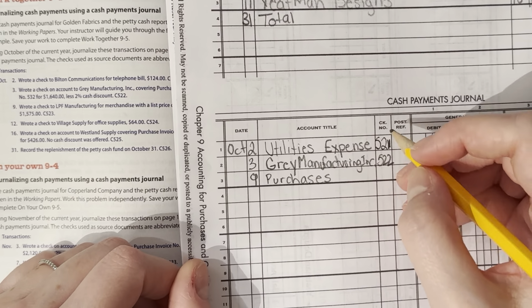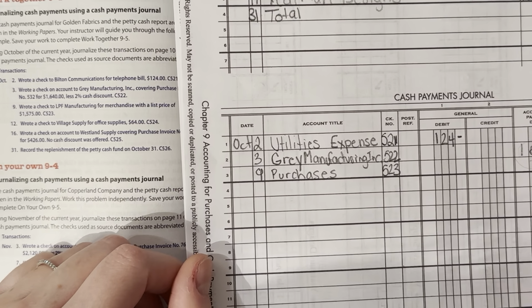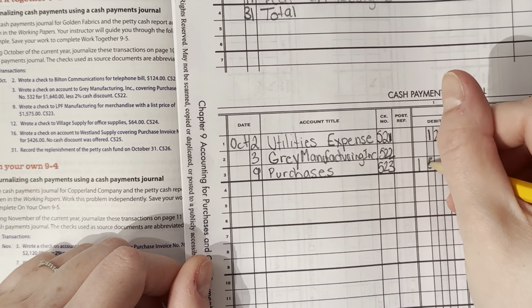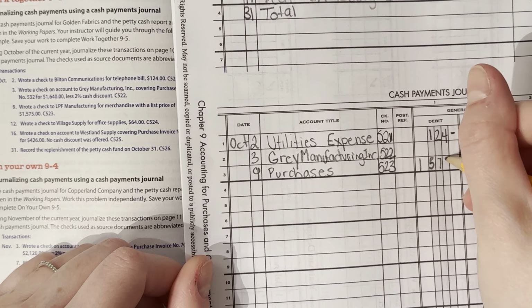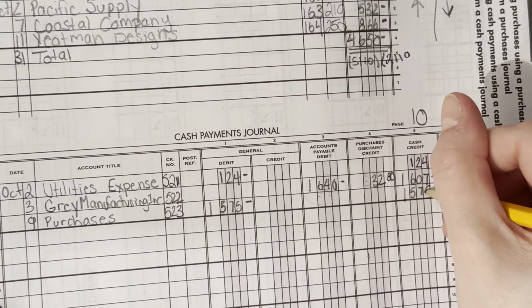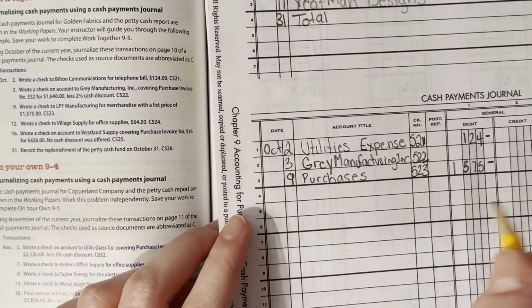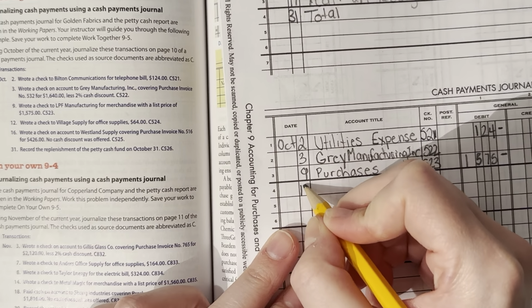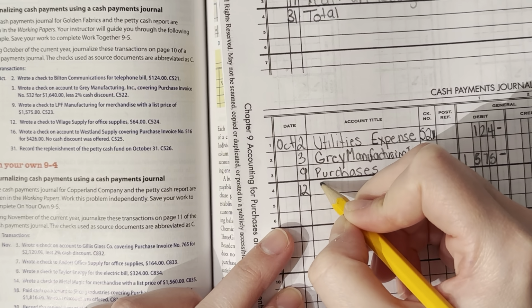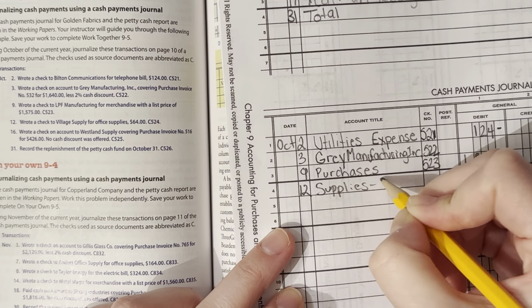The check number was 523, and we bought merchandise. So the purchases account is increased $1,575, and our cash goes down $1,575. Okay, next one, the 12th. Wrote a check to Village Supply for office supplies. So what did we buy it for? Office supplies. So I'm going to write supplies dash office.